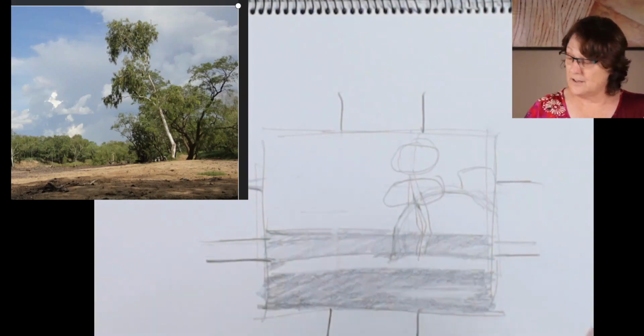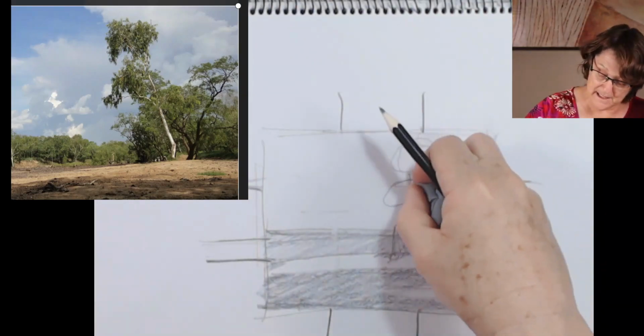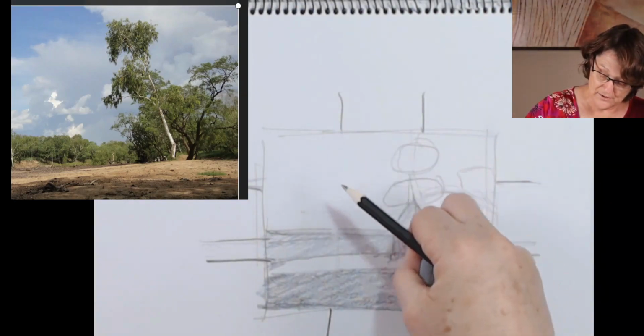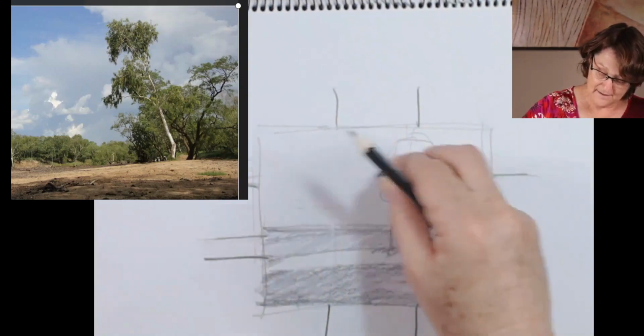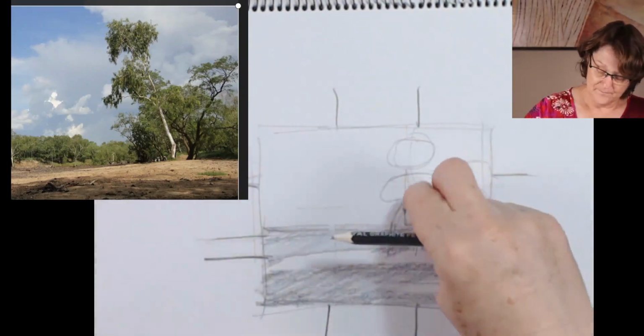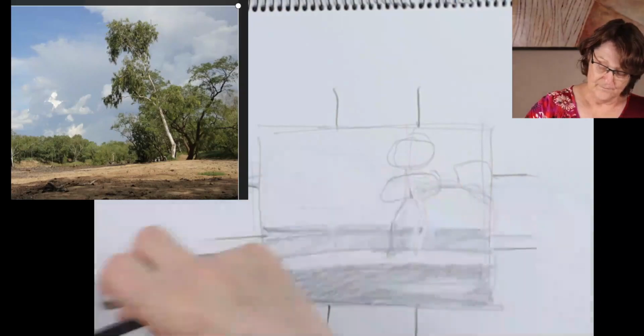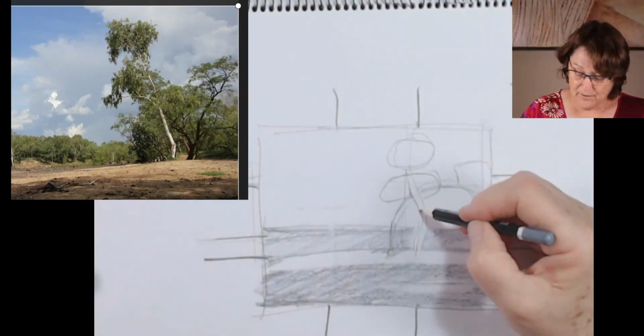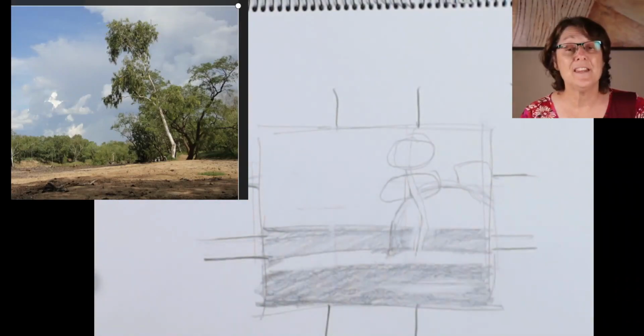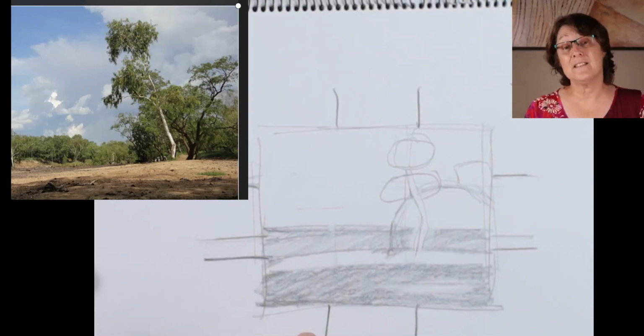I'm putting in a middle ground. I'm going to use my kneadable eraser to just soften back that tree trunk.